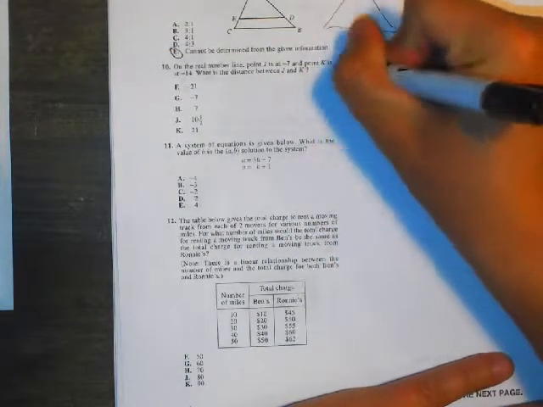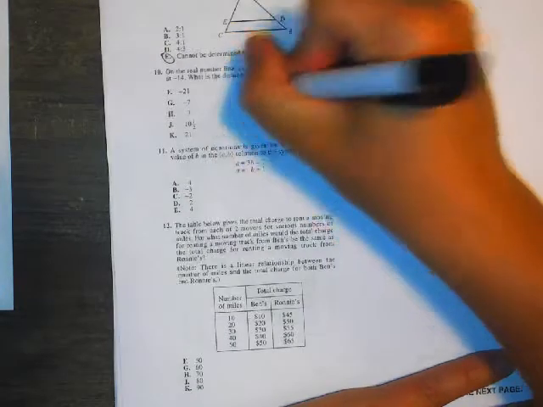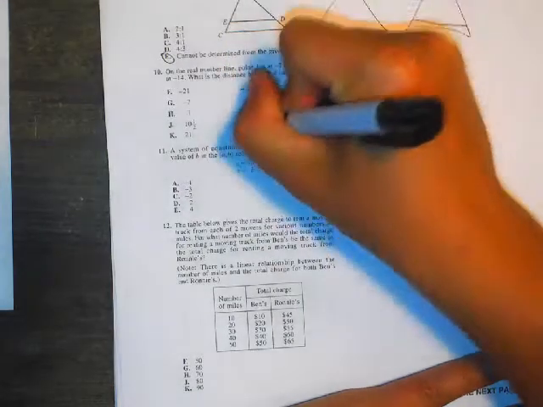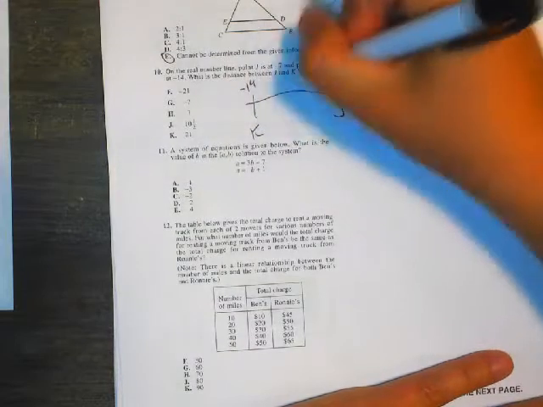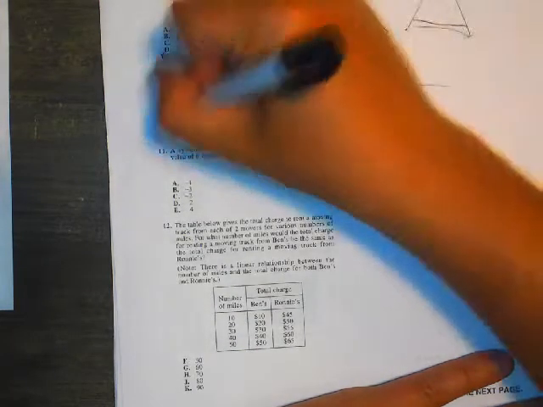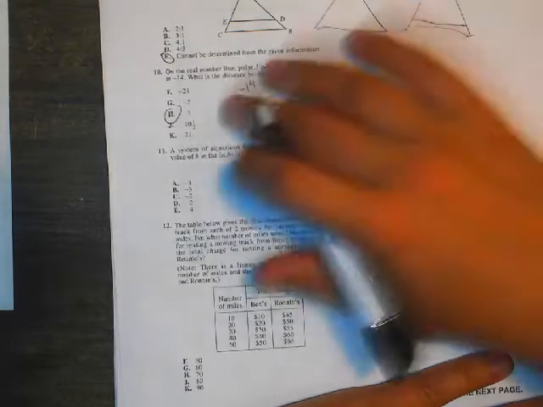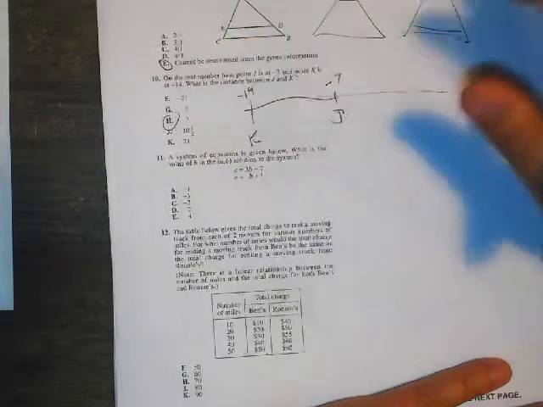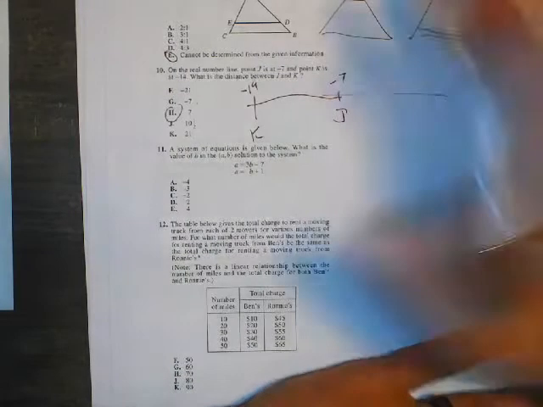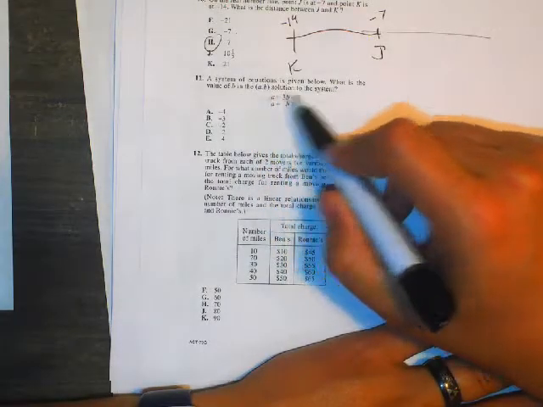On the real number line, J is at -7, and K is at -14. What's the distance? Remember, distances are always positive. And so the answer here is going to be 7. Okay? Since they're 7 apart. You could subtract the two and get that. But a lot of people are tempted to choose -7, but distances are always positive.